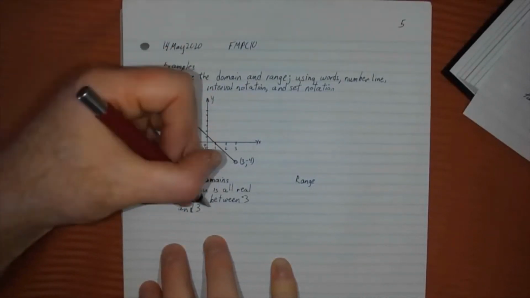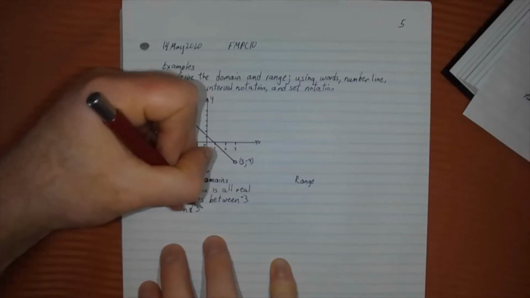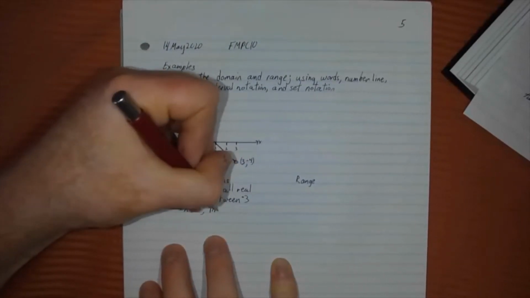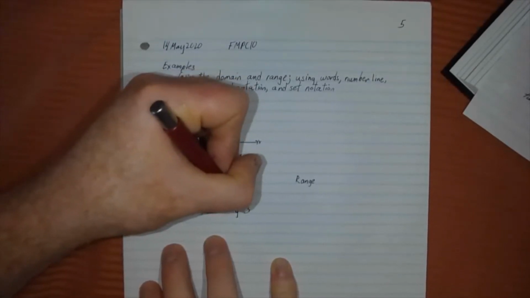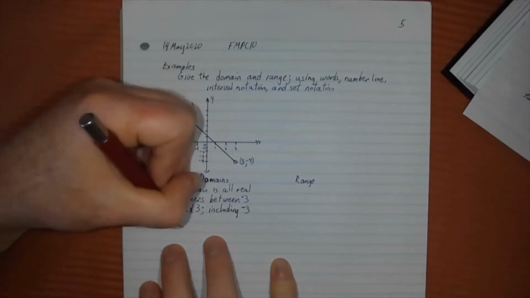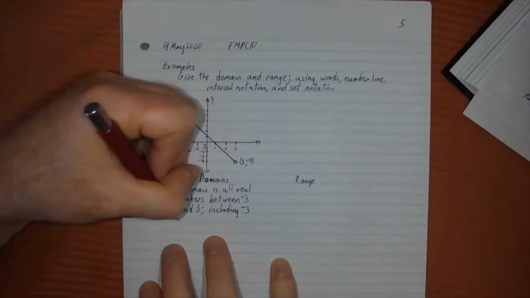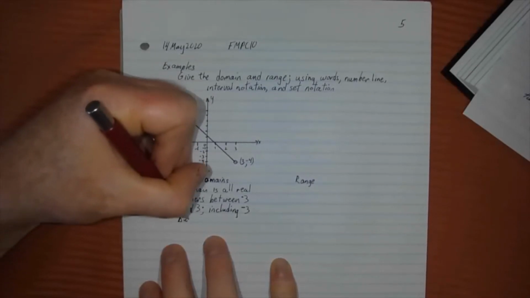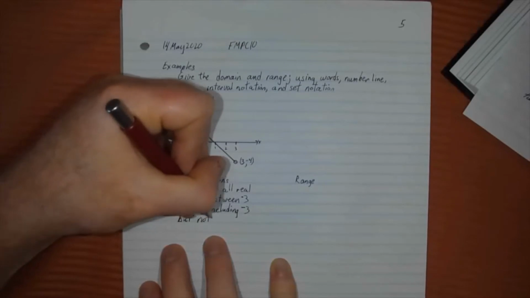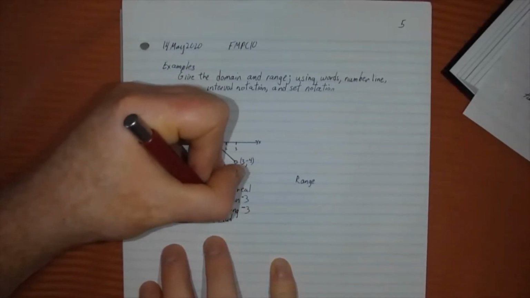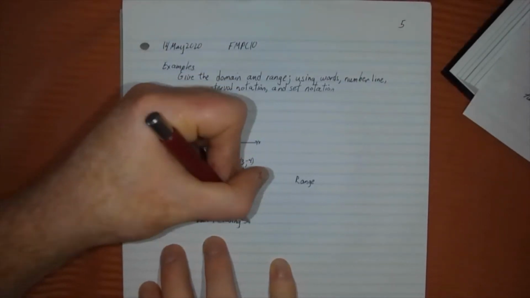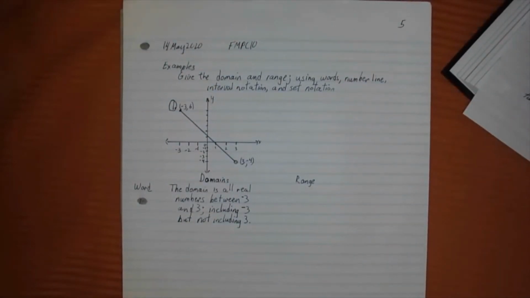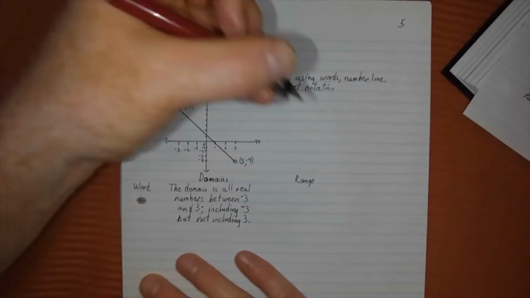But there's a disclaimer. It's including -3 because it's a closed dot, but not including 3 because it's an open dot. Okay, that's the domain.